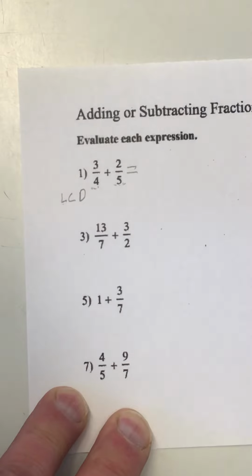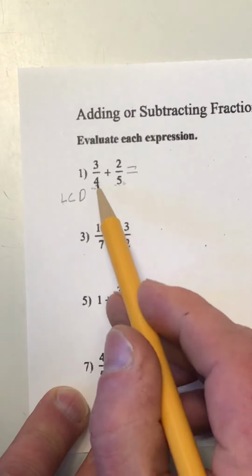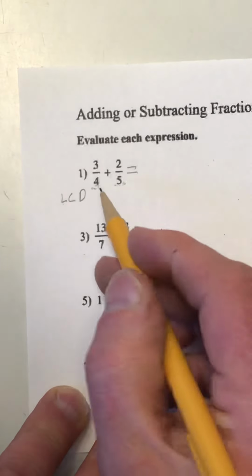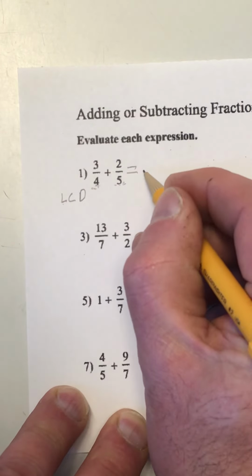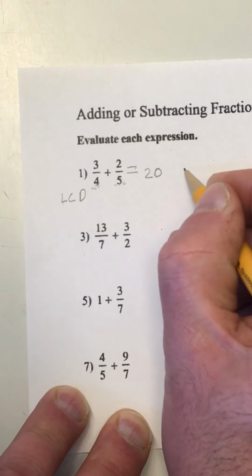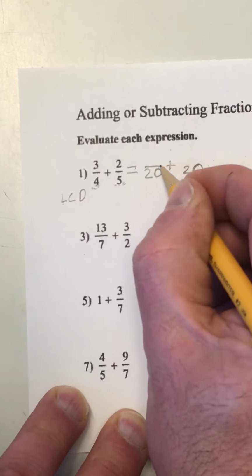And usually it's pretty easy to get the LCD by at least multiplying the two bottom values together if they're not the same. But 4 will go into 20, 5 will go into 20, and so I'm going to convert everything so that it's out of 20 rather than out of 4 or 5.